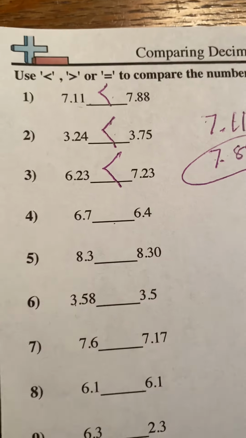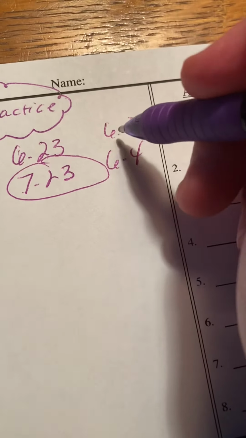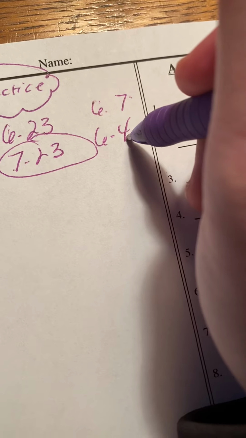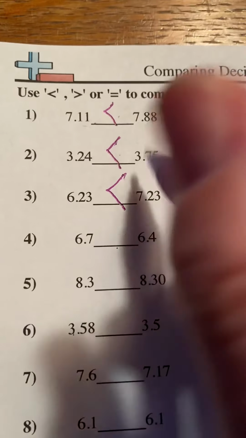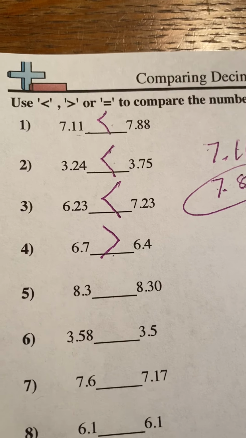Okay, next one, 6.7 and 6.4. So I've got them written on top of each other, lined up on the decimals. 6 and 6 is the same. 7 and 4, 7 is bigger. So I need the bigger side to go to my 7. So this one is a greater than, okay?